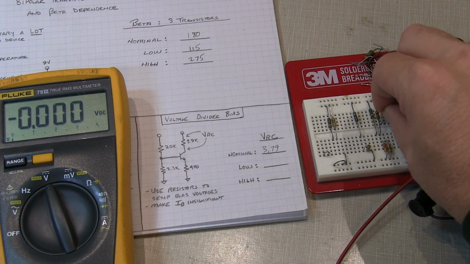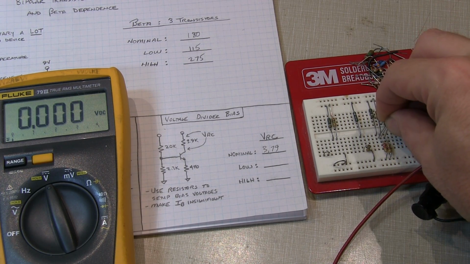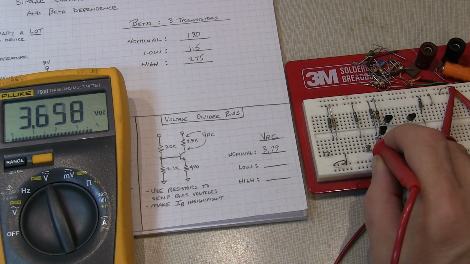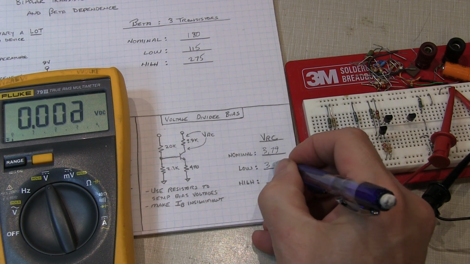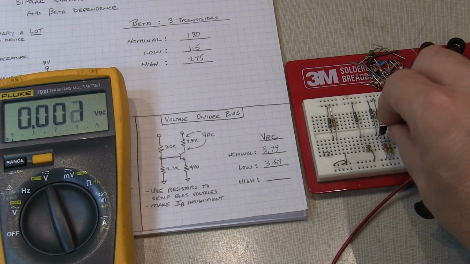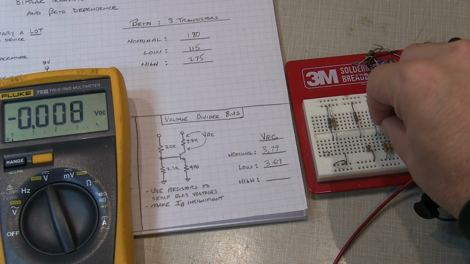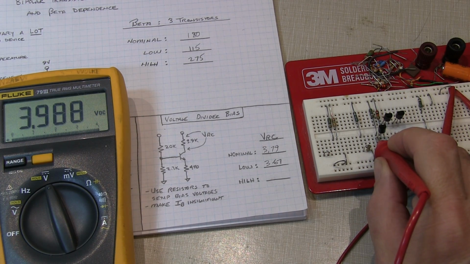Let's grab the transistor with the low beta, stick that in there, get all the pins in the right holes, and that's showing about 3.67. So 3.67 volts. And let's grab the transistor with the very high beta, stick that in there, and measure the same voltage. Now we're looking at, we'll call that 3.98.